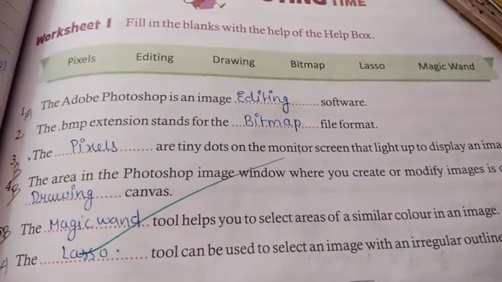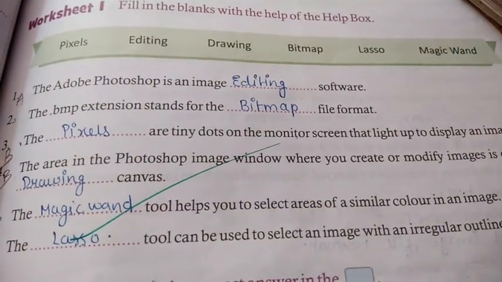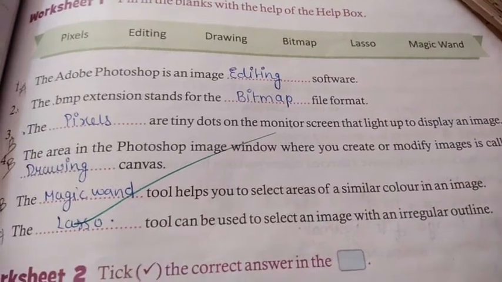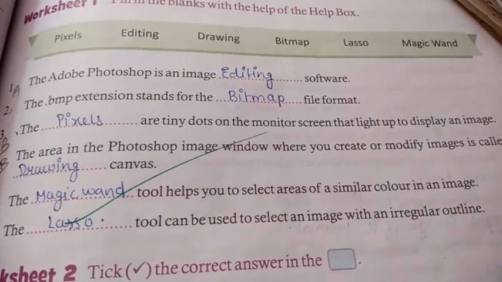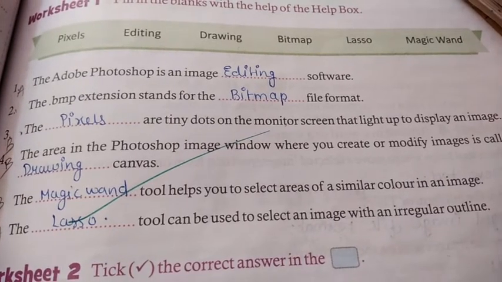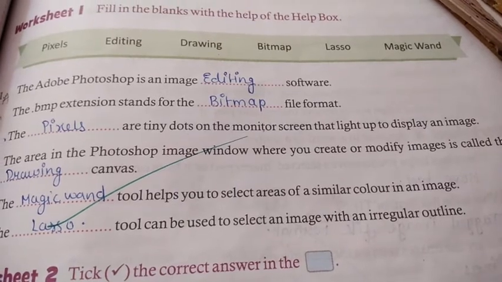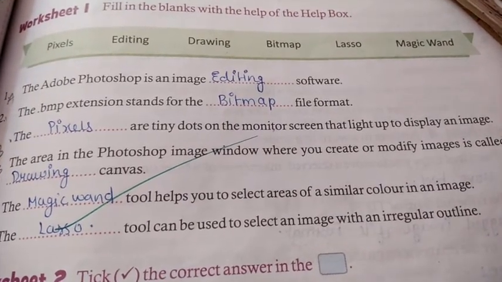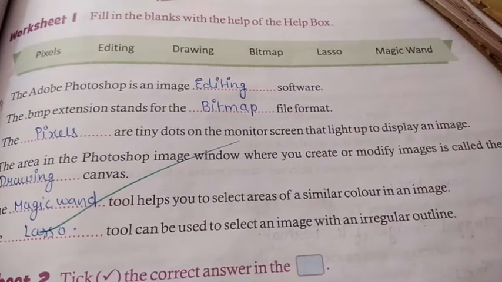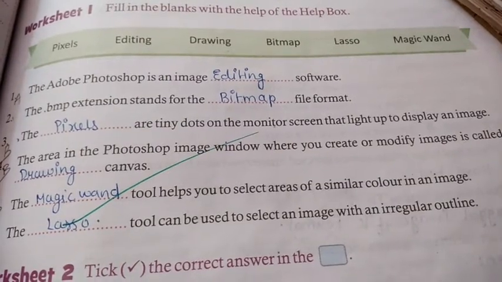Now next, students, open your worksheet number 1 in your book, fill in the blanks. First question, the Adobe Photoshop is an image dash software: editing. Second, the dash .bmp extension stands for the bitmap file format. Third, the dash are tiny dots on the monitor screen that light up to display an image, so it's pixels. Next, the area in the Photoshop image window where you can create or modify is called the dash: canvas, which is the drawing canvas.